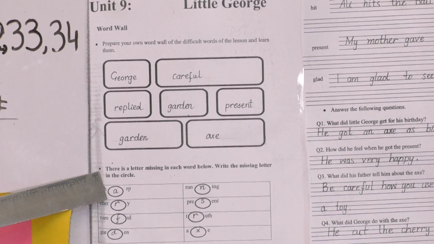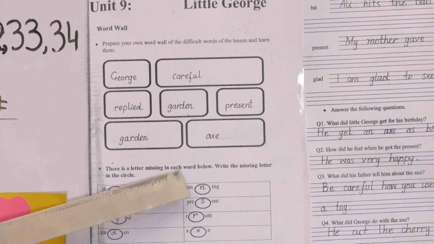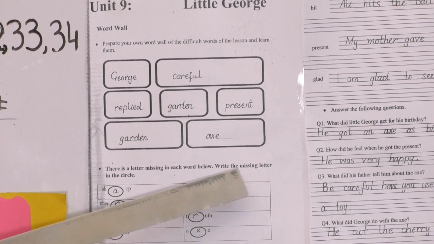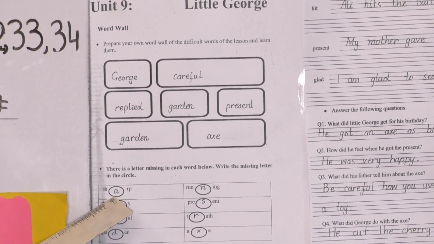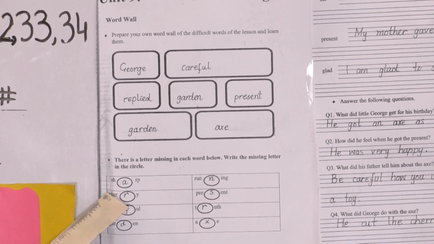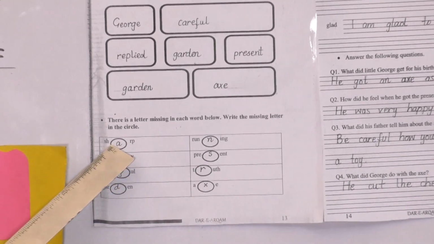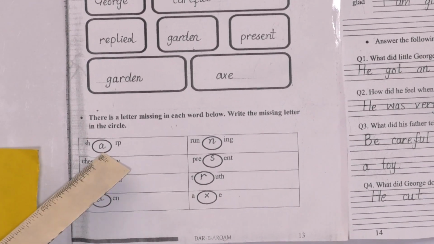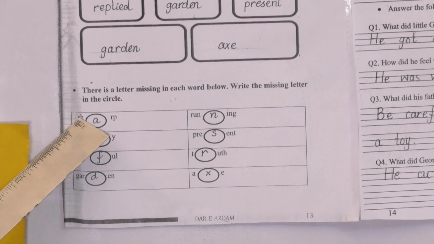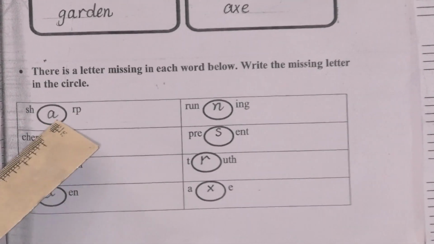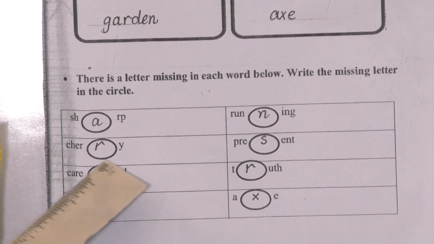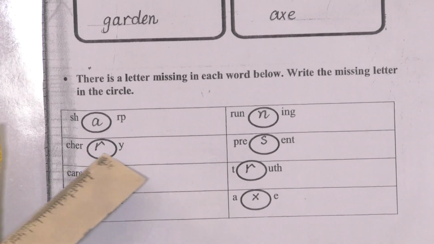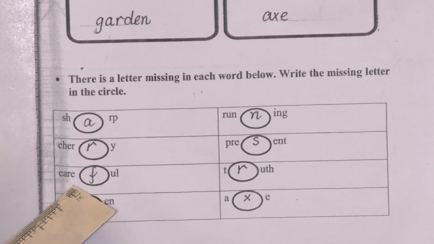Now our next question is, there's a letter missing in each word below. Write the missing letter in the circle. Our first word is shape. A is missing, so we are going to write A. Next is cherry. R is missing, we are going to write R.